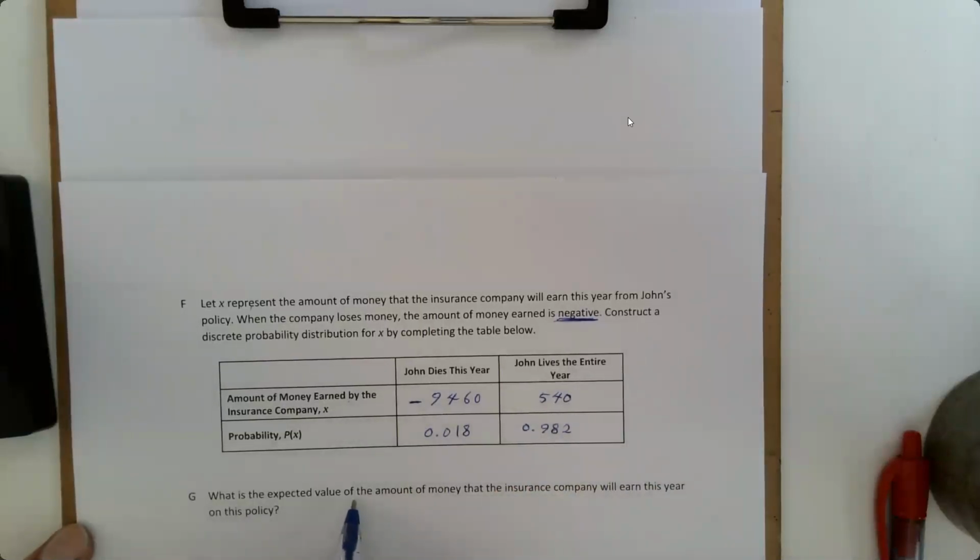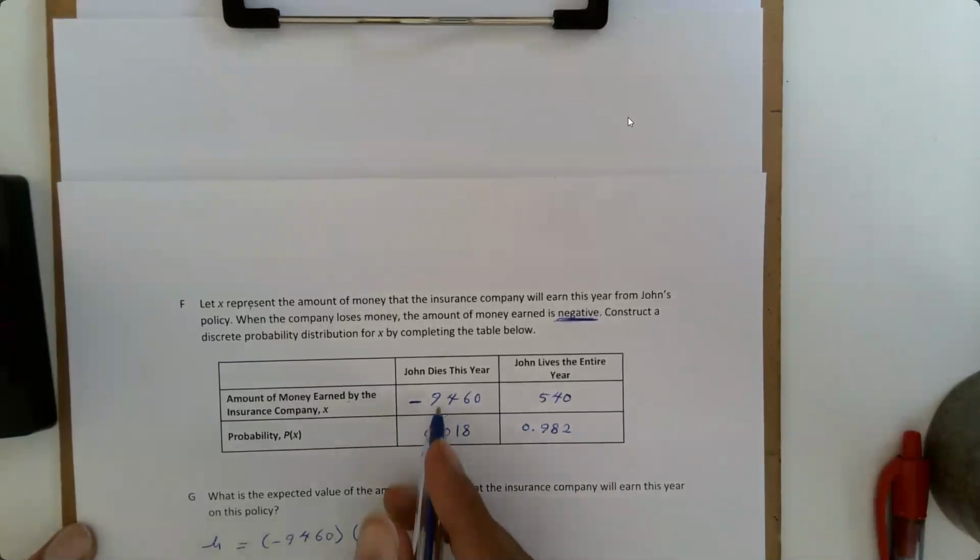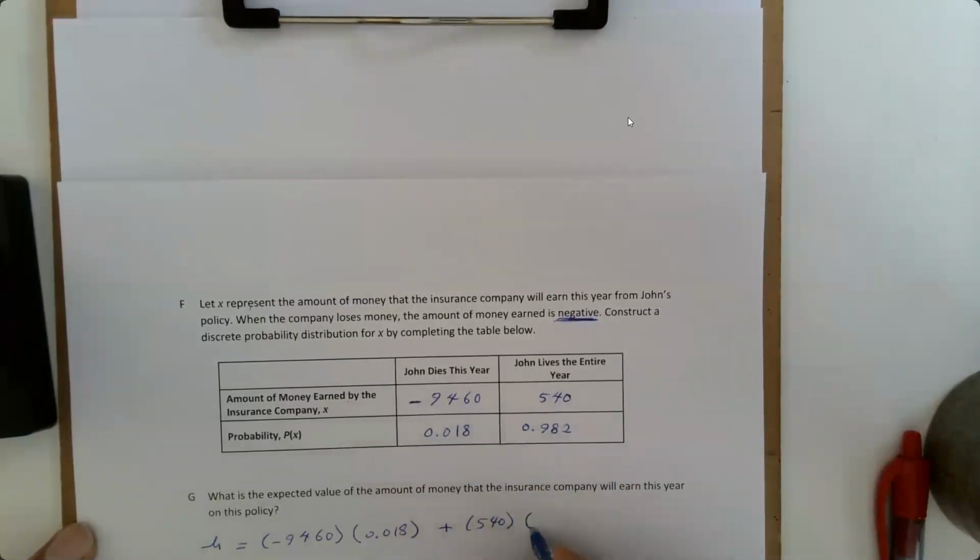Well, what is the expected value? To find the expected value, we multiply X by P of X and add them together. So the mean is equal to negative 9,460 times its probability, 0.018, plus X, which is 540, times its probability, 0.982. It gives us $360. So the insurance company will make an average of $360 per customer.